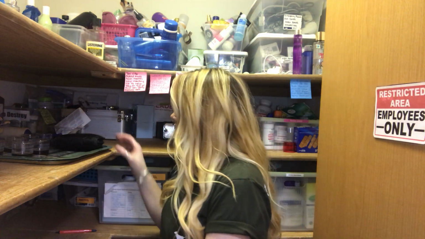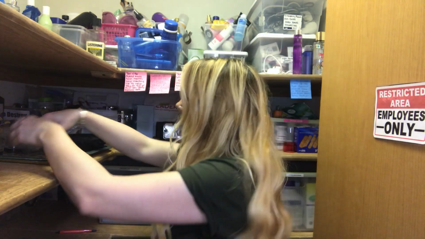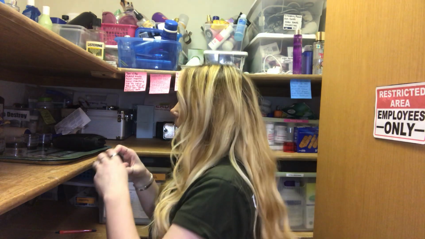First thing you're going to need when you set up meds is the MARS. That's always in this purple binder. We've got our little cups here that we use for the meds. They have a screw cap, which is why I like to use these, because there's no way for the pills to fall out of the container.